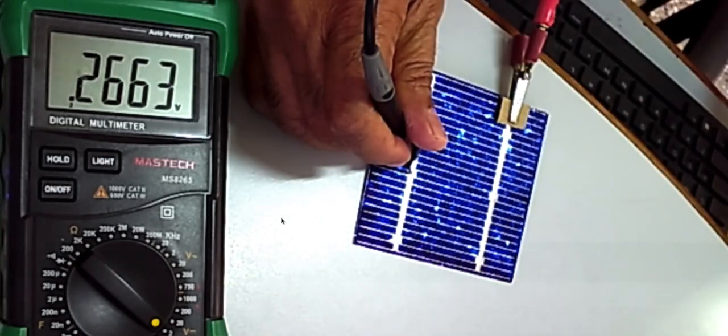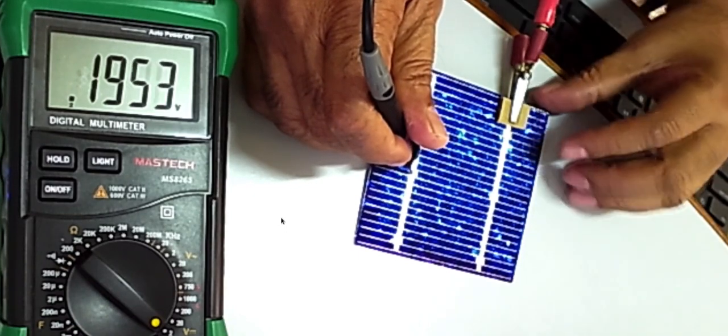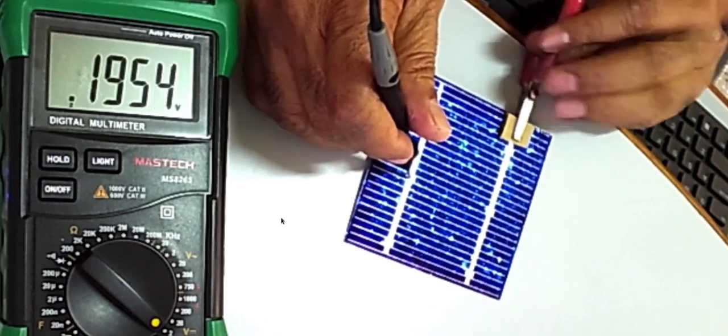So when I remove the light, the photon current is decreased, and you will see a characteristic which has moved down, and therefore you will see an open circuit voltage which is lower.